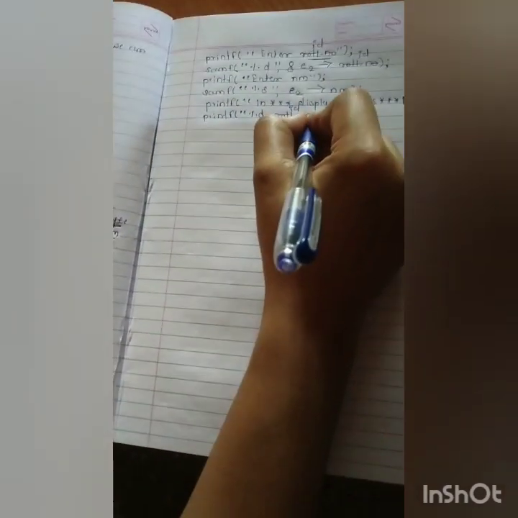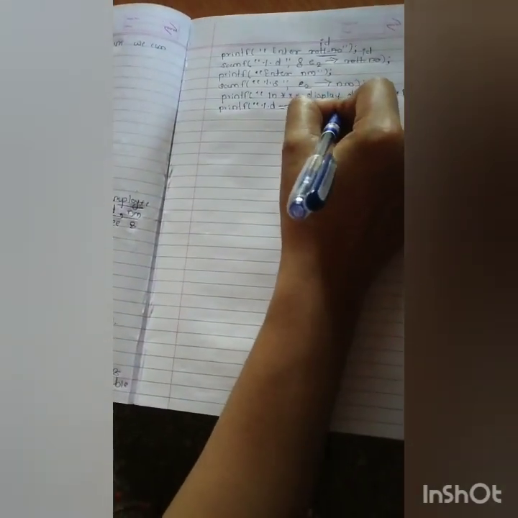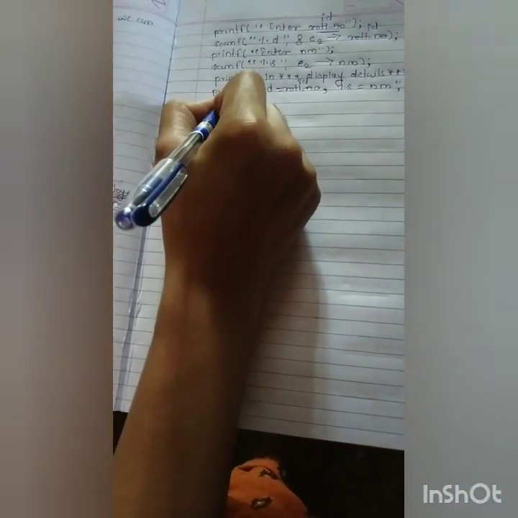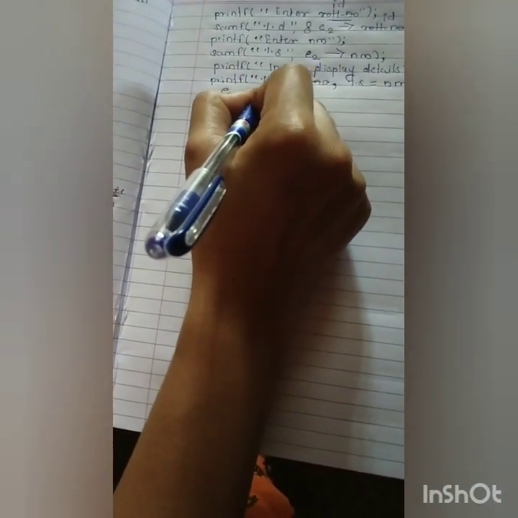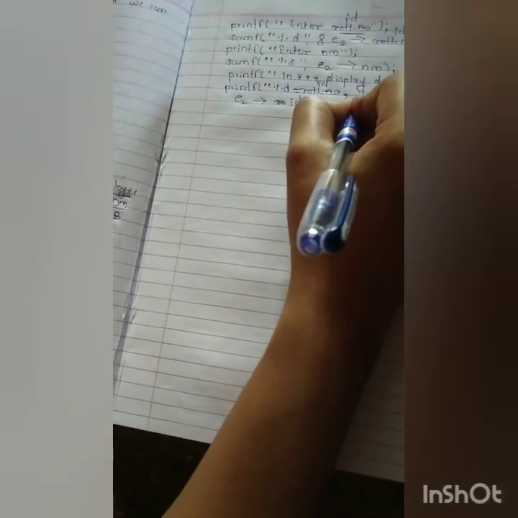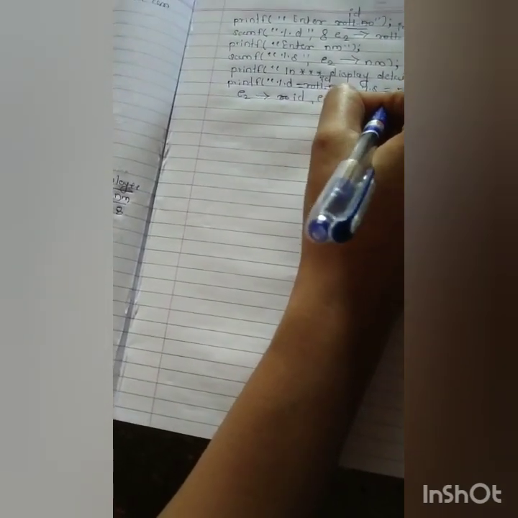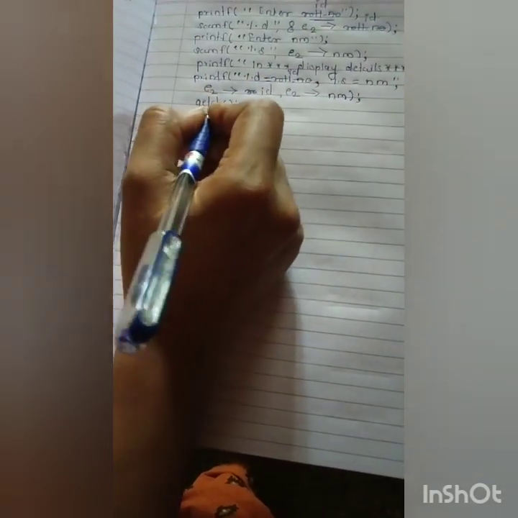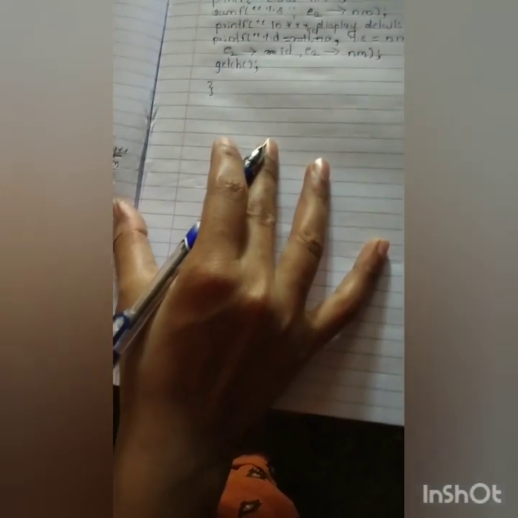Here is also e2.id, comma, %s equal to name, and e2 arrow operator ID, comma e2 arrow operator name, and getch, and close curly bracket. In this whole example, we define a structure with two data members.